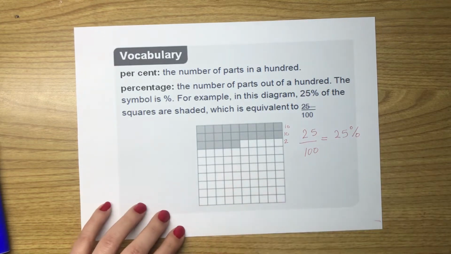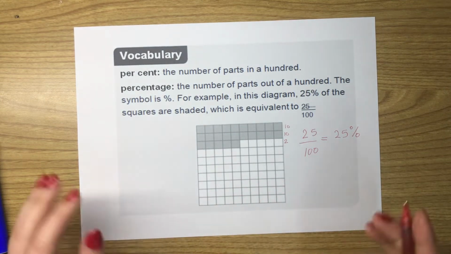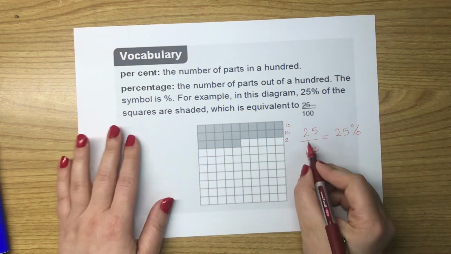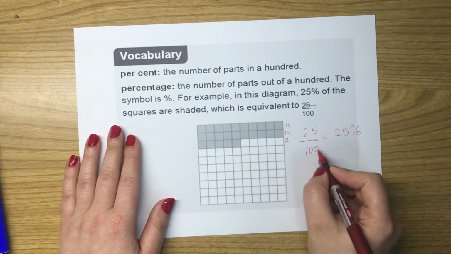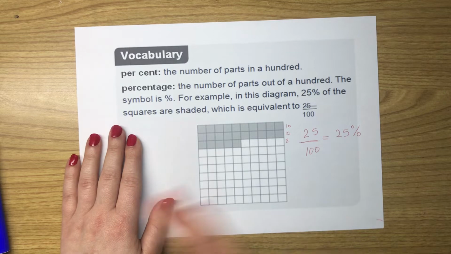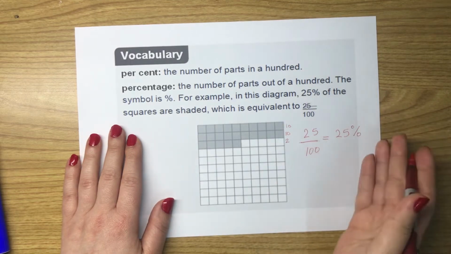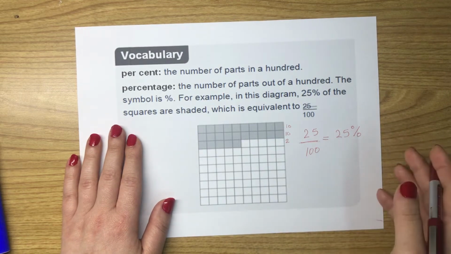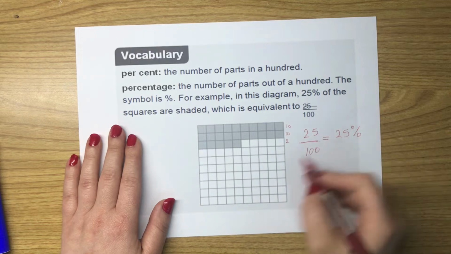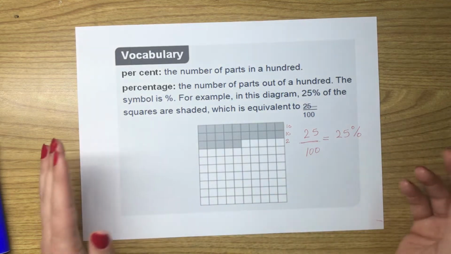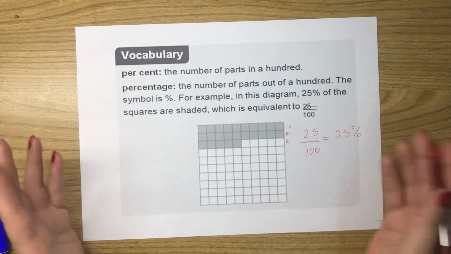So from this example, percentages relate only to denominators of 100. Fractions and percentages are so much related. Actually, they are the same but represented in different ways.